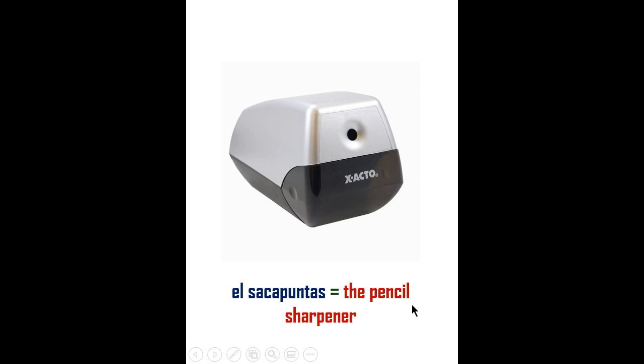And this is the word that we use in Spanish for pencil sharpener. El sacapuntas. And that is in the back of our sala de clases. And it would be encima de, on top of, la mesita. La mesita, the small desk or table.